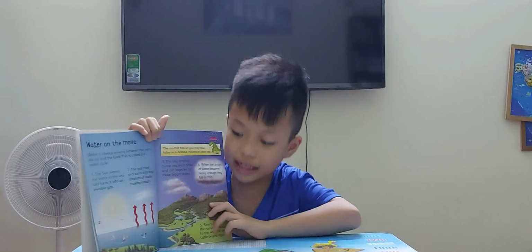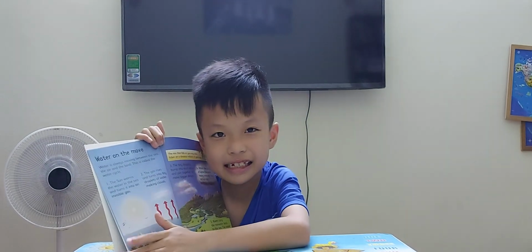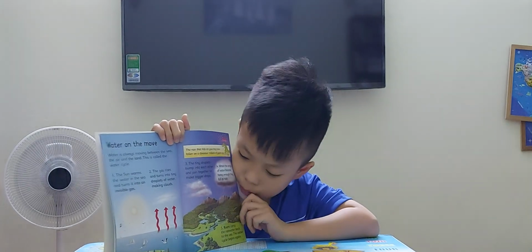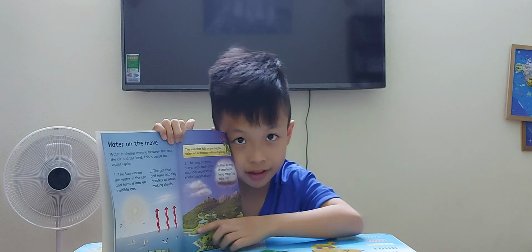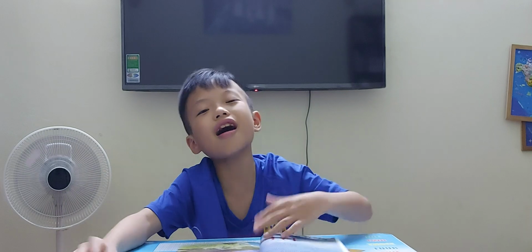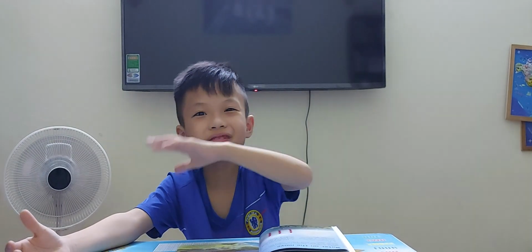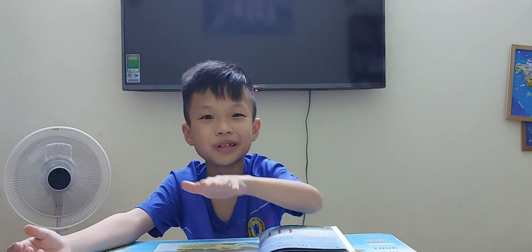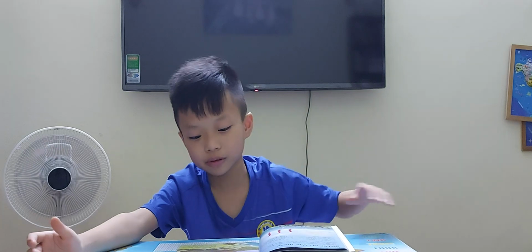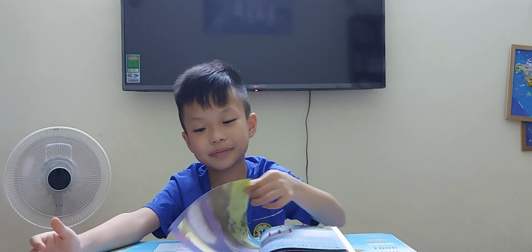Are you ready? Yes, and I want you to see this picture. This is a picture of the sea. It is very beautiful, right? But you can see carefully here, you can see the river. This is the river, and if the river has a lot of water, it goes to the sea, and the water cycle begins again. Okay.